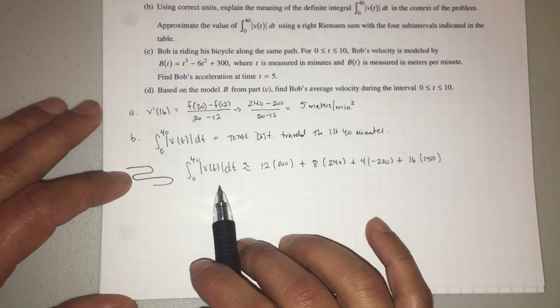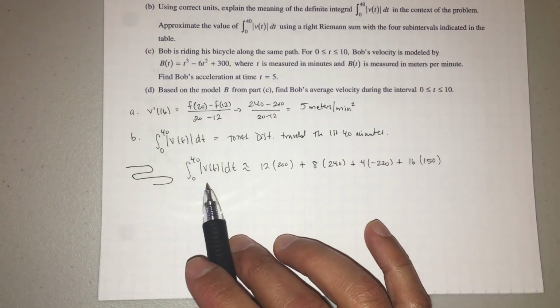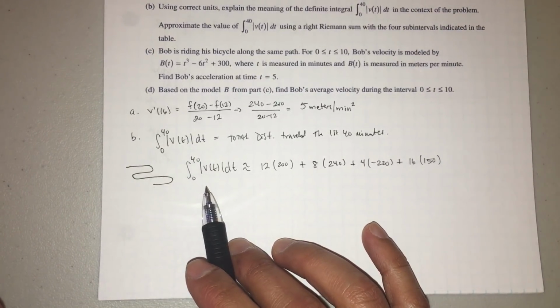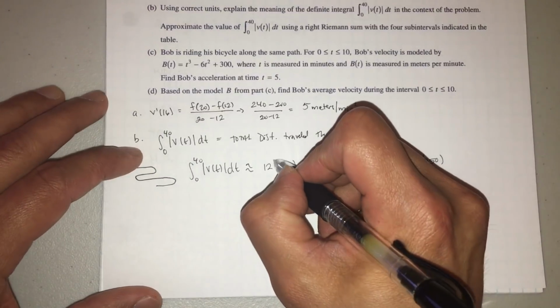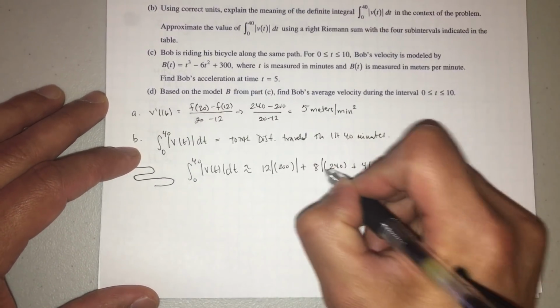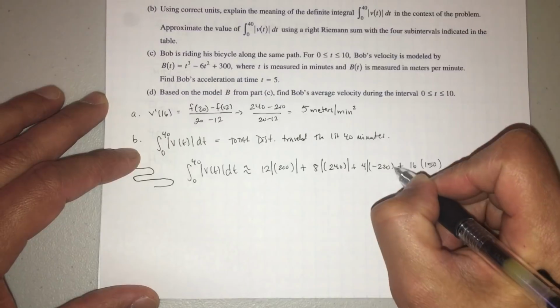Now, where does the absolute value come into play? Remember, v of t represents your y values. It's absolute value, which means our negatives are going to become positive.